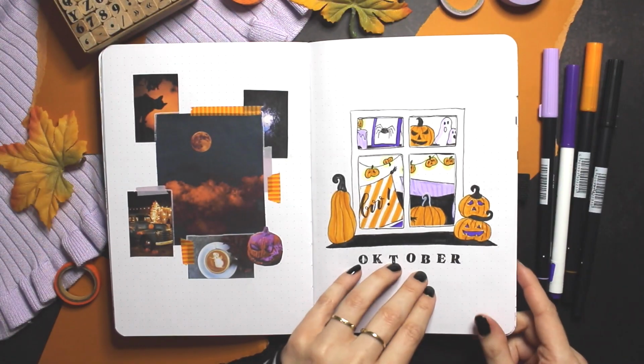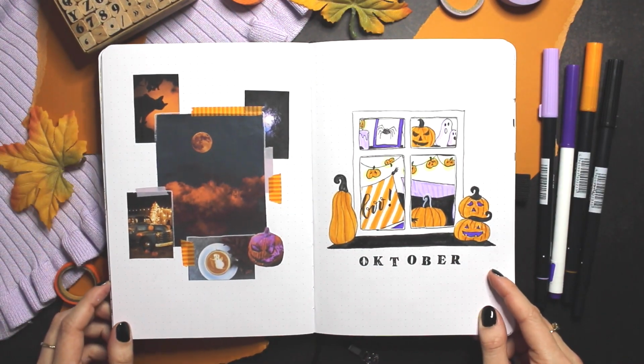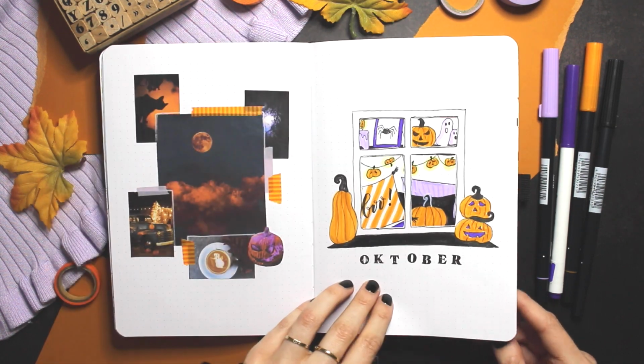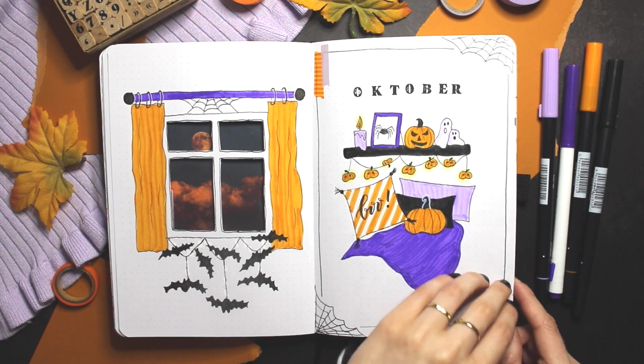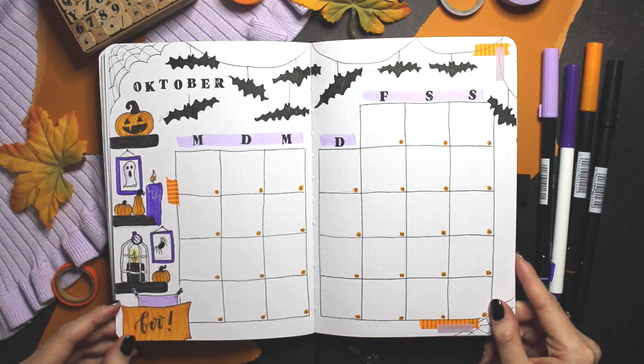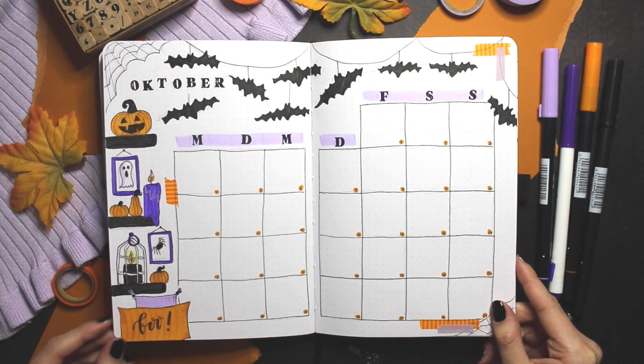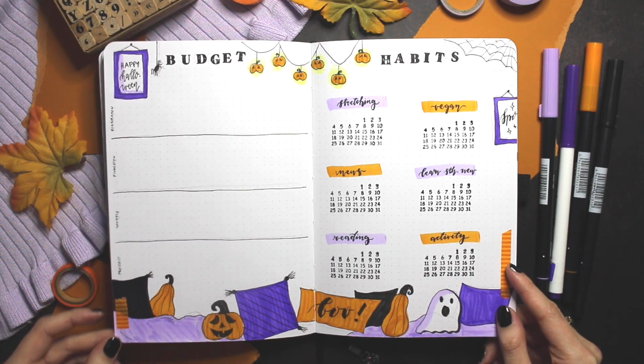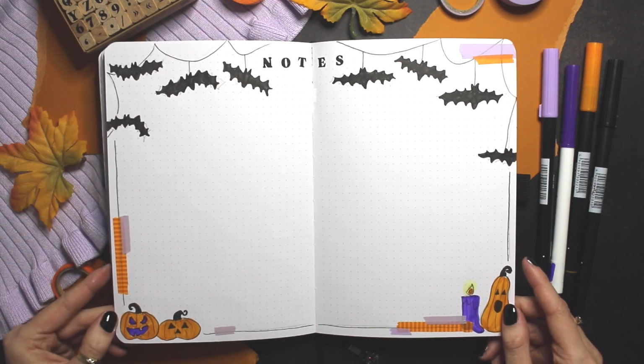And now, flipping through the full setup, I'm really happy with how this turned out. I just had the idea to do the window randomly and I got started sketching out everything right away, and I'm very happy that it came out how I envisioned it when I thought of it. And I very much look forward to filling in all the spreads and using it throughout the month.